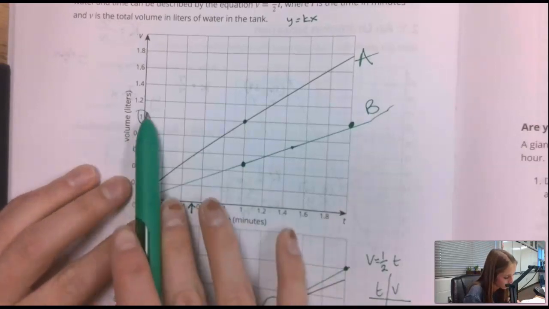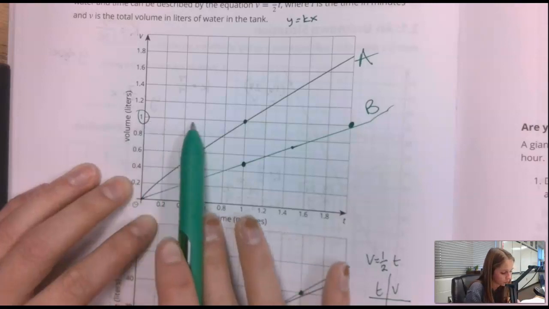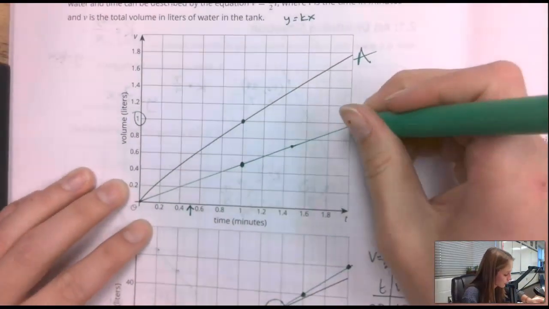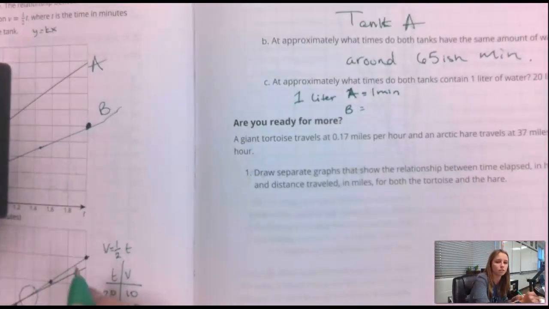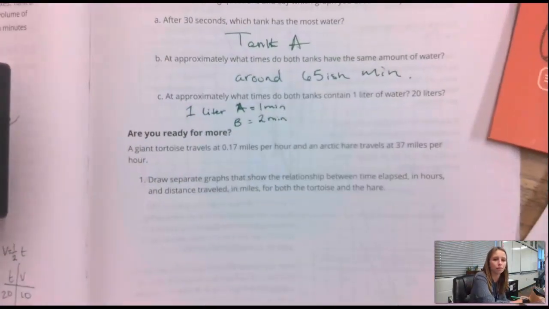Alright, so for here, let's look to see when it crosses B. It's supposed to cross right here, but my line wasn't great. So that would be at 2 minutes. So it takes 2 minutes for tank B.